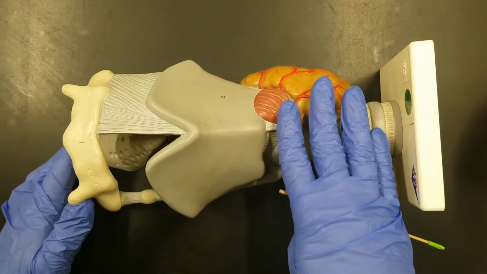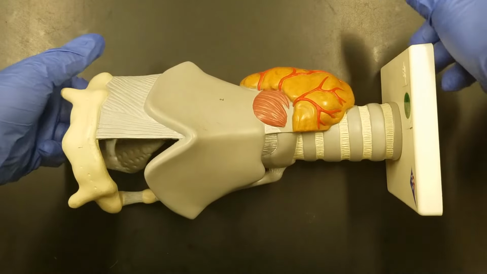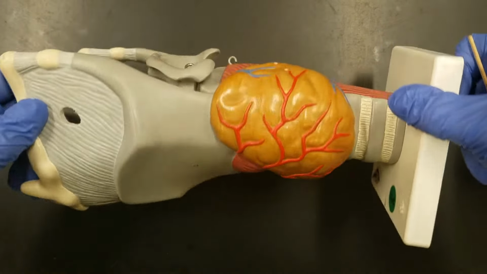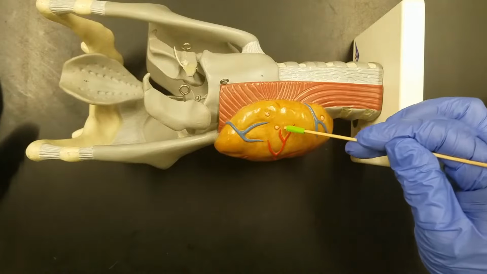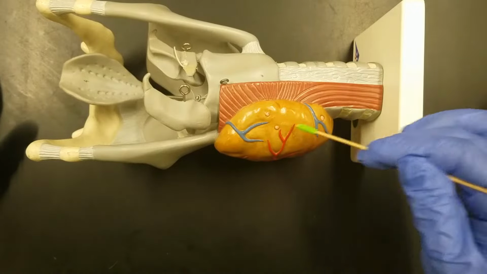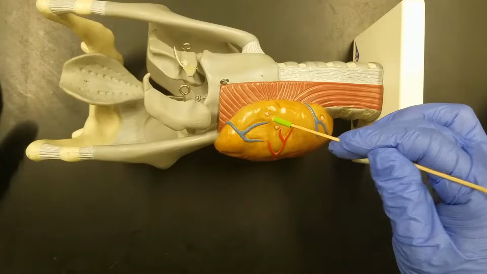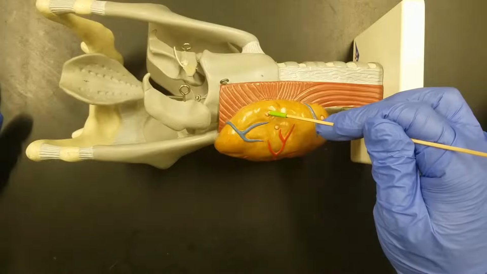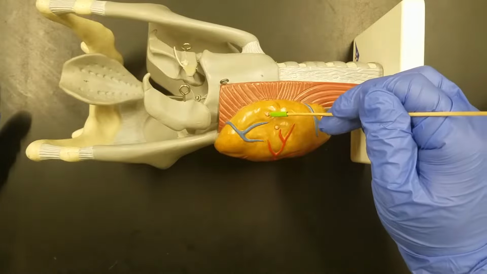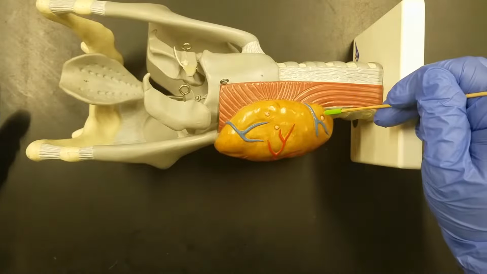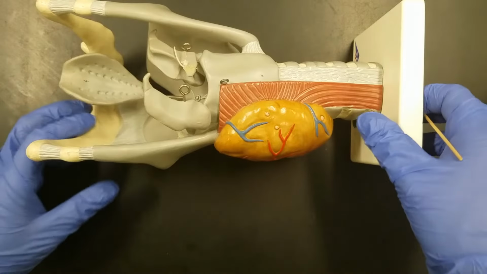Now, the reason this model is important is on the back of our thyroid. So if we turn it around and look on the posterior side, we can see these tiny little aspects here. They kind of look like peach-colored balls. That's the parathyroid gland. So the way I remember this, parathyroid starts with a P because it's on the posterior side of our thyroid.